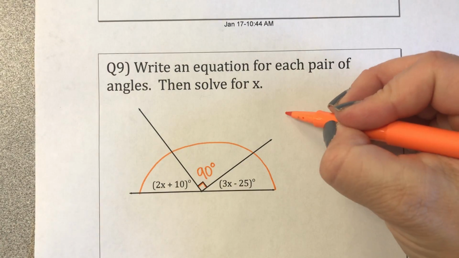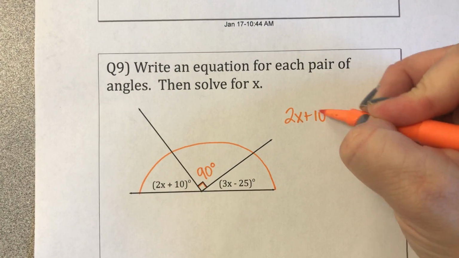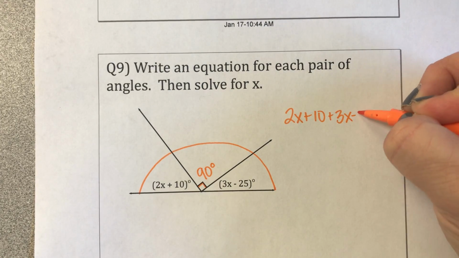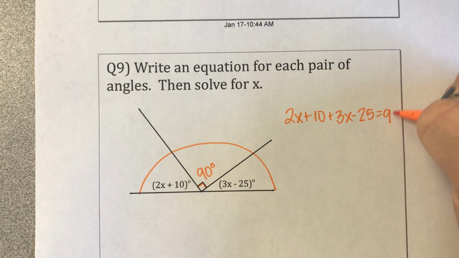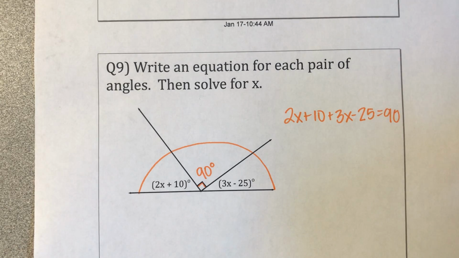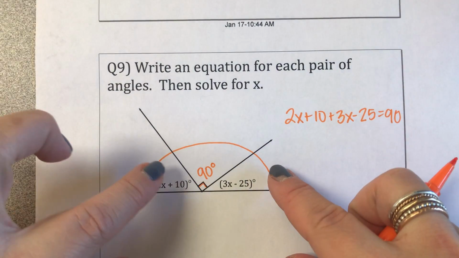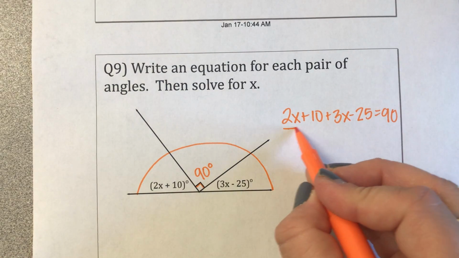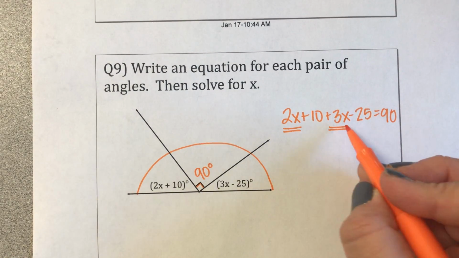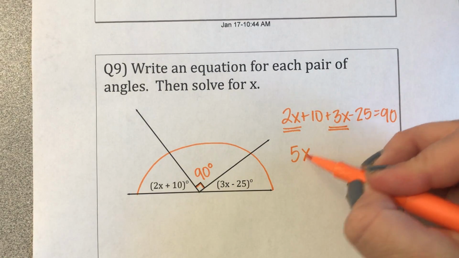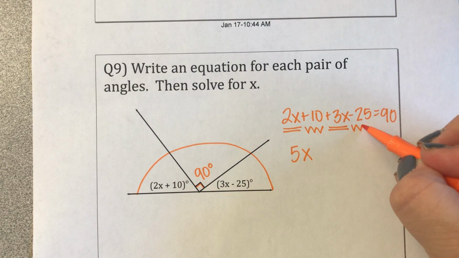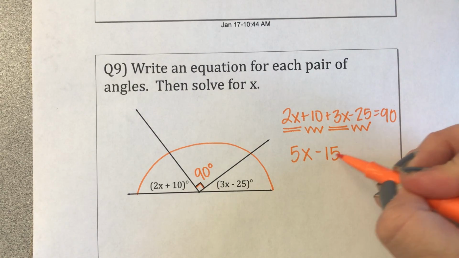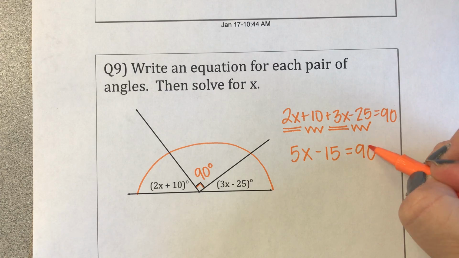When I add 2x plus 10 to 3x minus 25, I should get 90 degrees, because there's 90 degrees left for these two. So combine my like terms. 2x and 3x is 5x. 10 minus 25 is minus 15 equals 90.